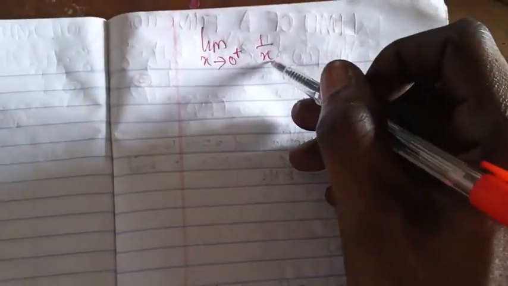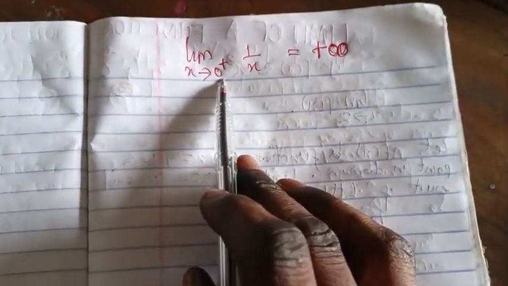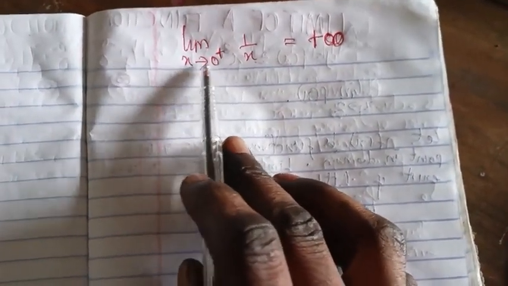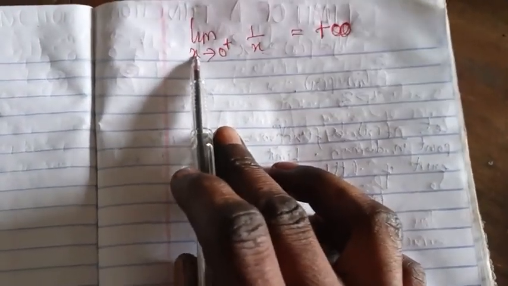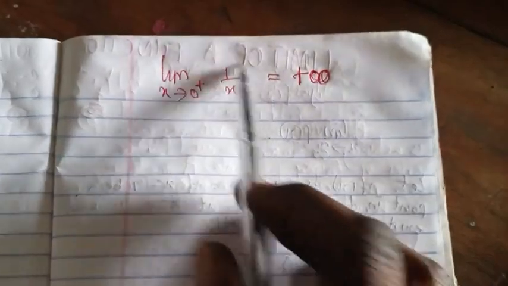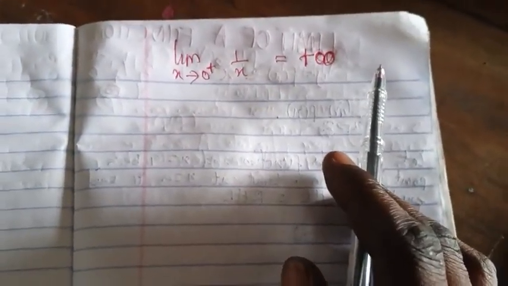As x is going to 0, our function will go to positive infinity. So this limit is what? We call it an infinite limit because x is approaching a finite input, but the function itself is approaching an infinite result. So that's why we call it an infinite limit.